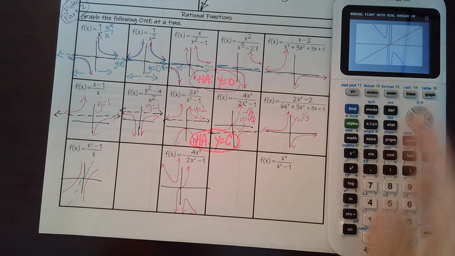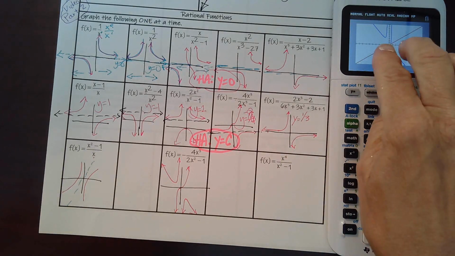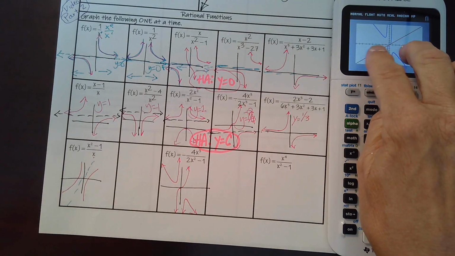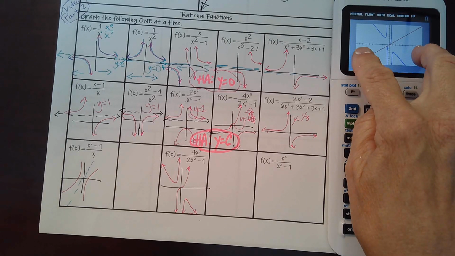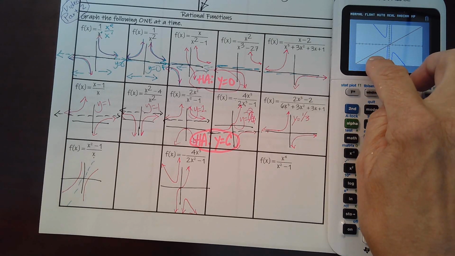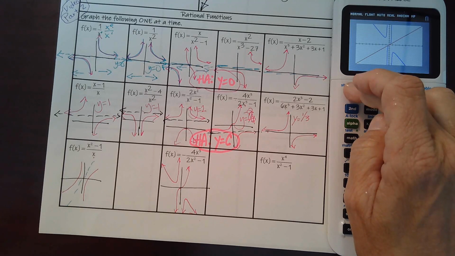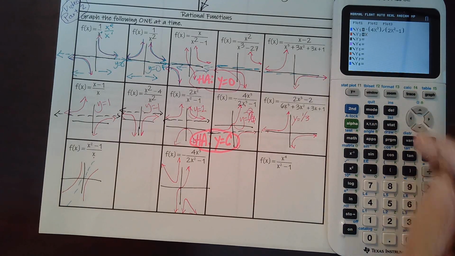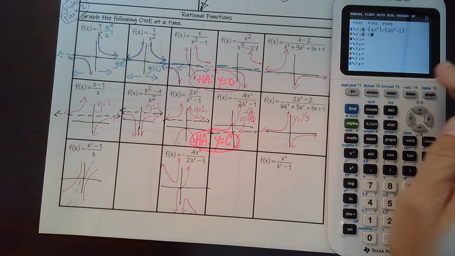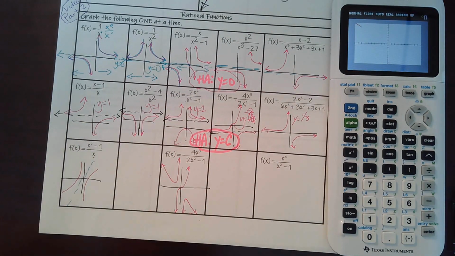Notice that as we move away from the origin in both directions for x, the graph is not hugging that line. But what if that line has a negative slope? And I press graph. Now let's see what happens.